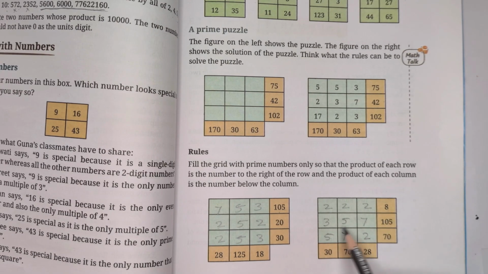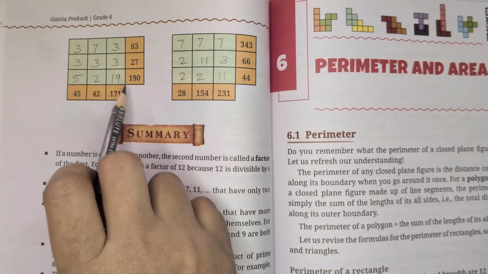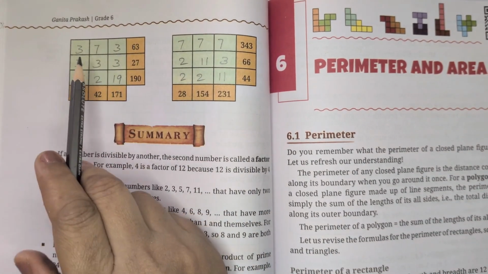Again here 8, 105, 70. You have to rearrange. First you have to find the prime factors and put them the correct way. If you wrote 5 here first and are not getting 30, which means you have to shuffle the digits in that row itself. Similarly, we can write the next two columns also the same way.